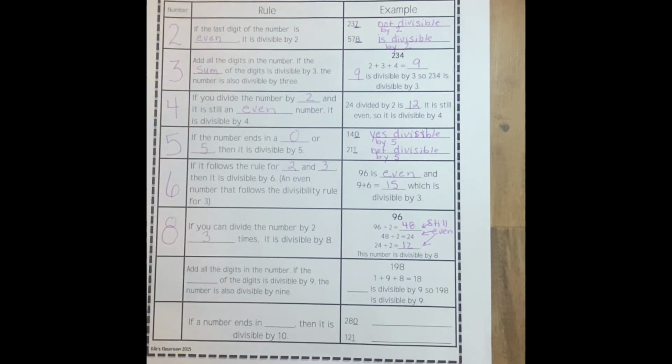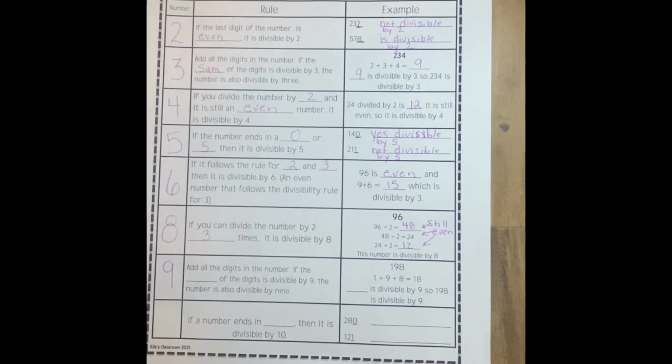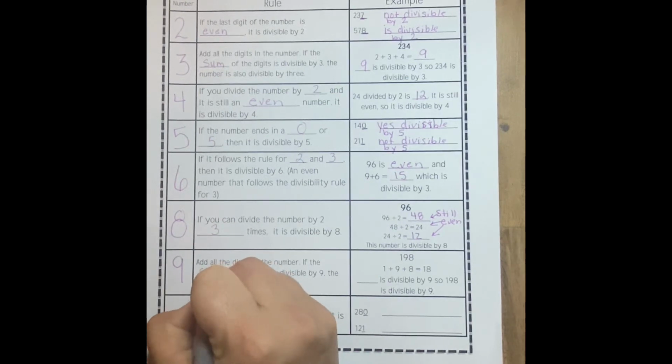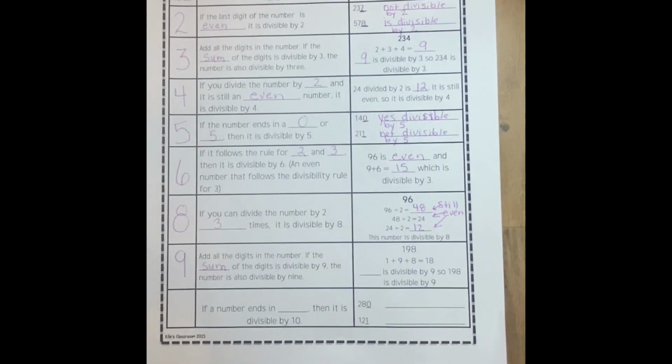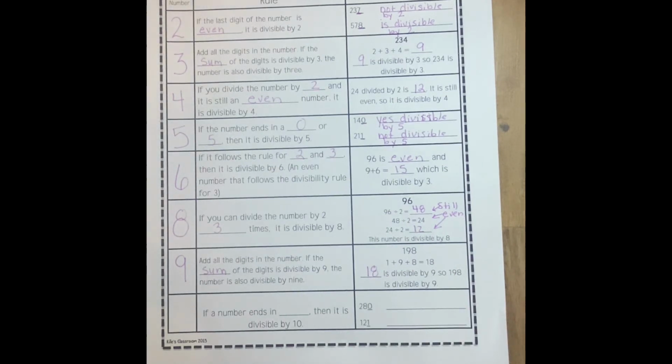All right, moving on to 9. 9 is a rule that works very similarly to the 3 rule. So we're going to simply add the digits together, and if the sum of the digits is divisible by 9, the whole number is divisible by 9. So I have the number 198, and 1 plus 9 plus 8 is 18. 18 is divisible by 9. So the whole number 198 is also divisible by 9.